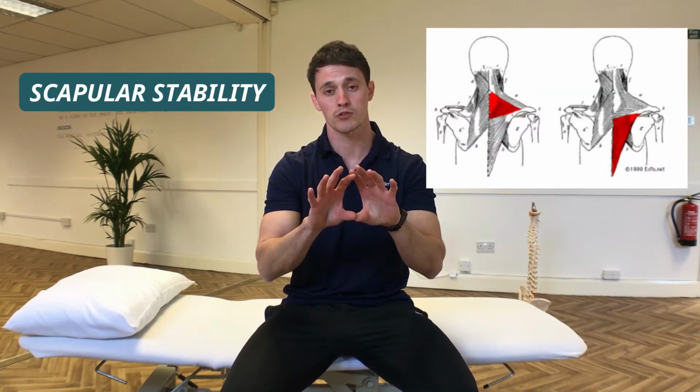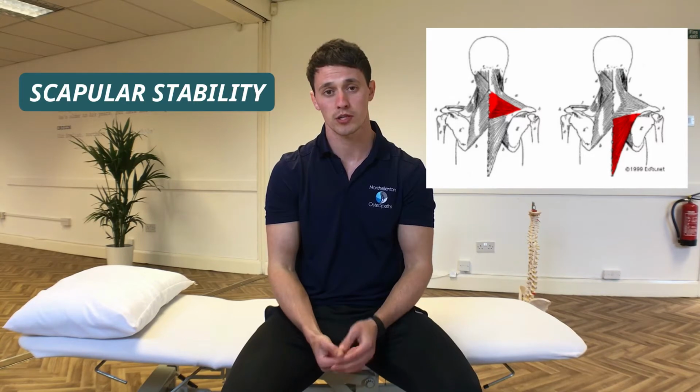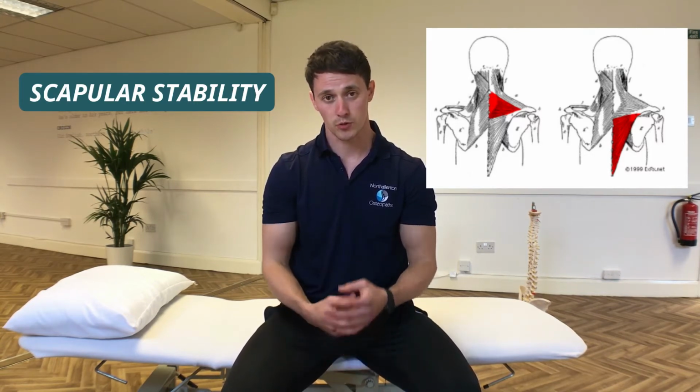So number 4, we need to work on scapular stability. Scapular stability is really important, and as I said, the muscles in between the shoulder blades, so the mid traps and the lower traps mostly, we lose contact with those muscles, we stop using them, we just rely on the muscles at the front.